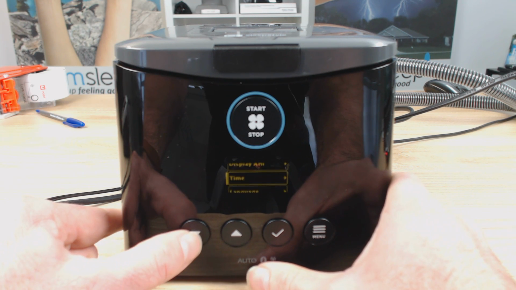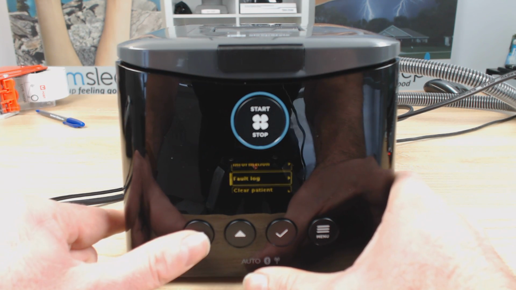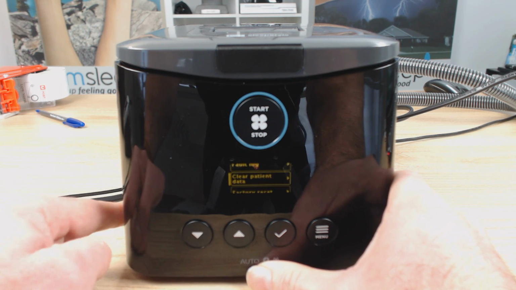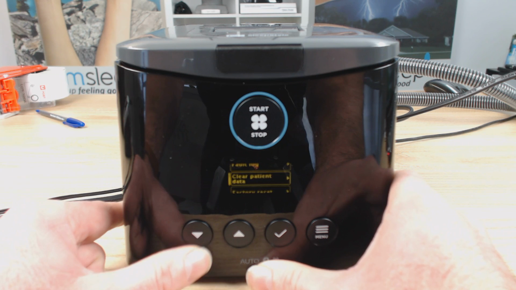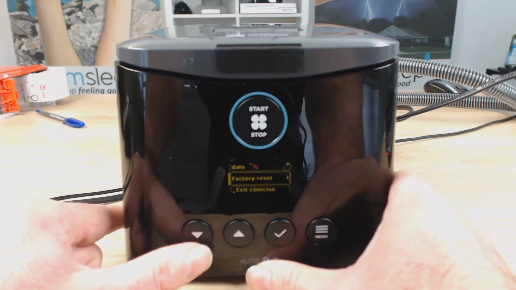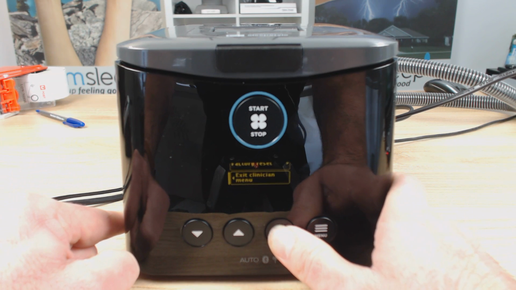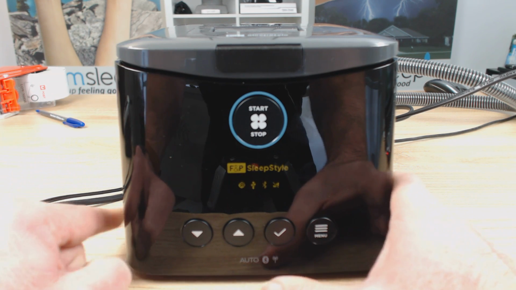Go down again, time, you can set the time, language, and then service info, which is like if you get a fault on your machine, you can go in here and check the fault log. And you can clear the patient data, so you can clear all the data on the machine if you want to start afresh. You can factory reset, and then you can exit clinician menu, which we're going to do. So that's it. That's all done.